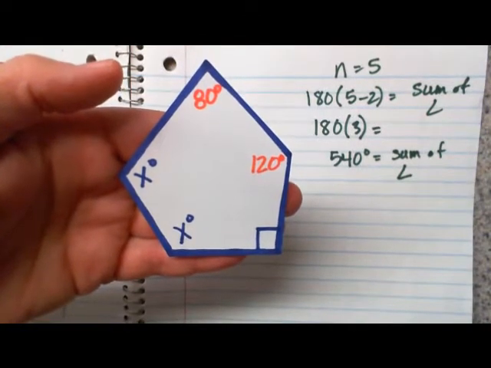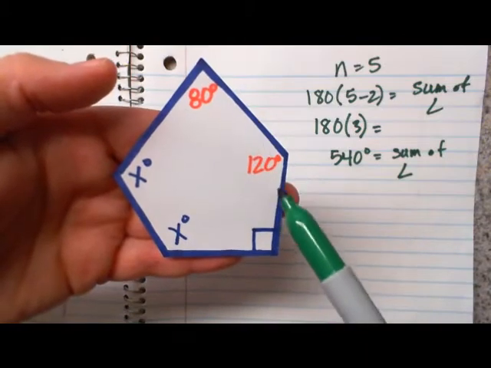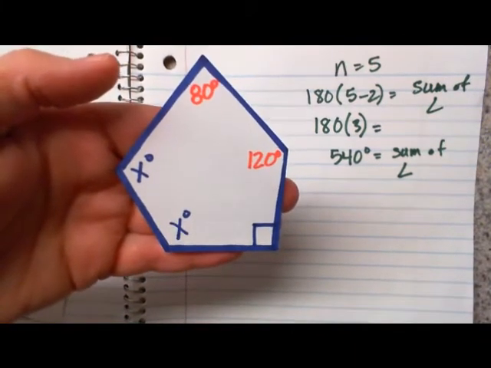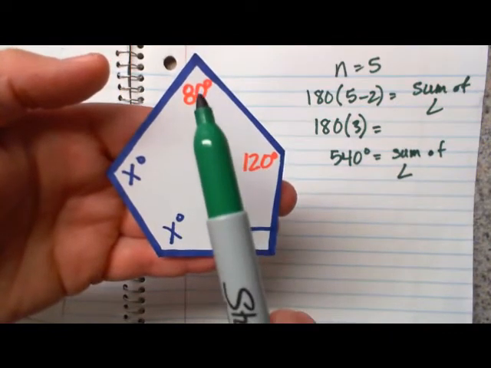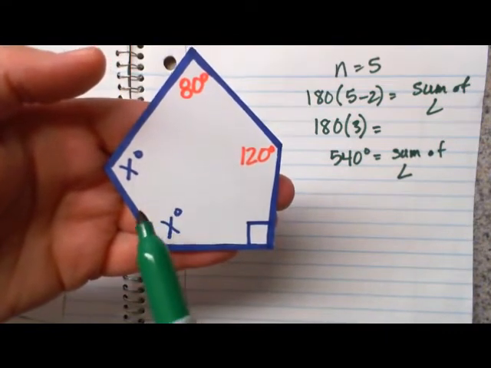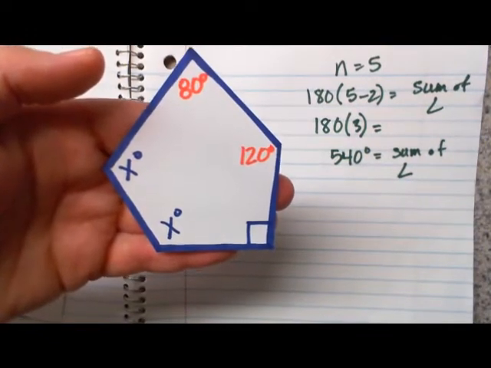Okay, I've got a second polygon here for a second example. And I know it's a pentagon because it has 1, 2, 3, 4, 5 sides. And I also know that this is a right angle. This is 120 degrees, that's 80 degrees, and then I have these 2 angles here that I don't know what they are, but I know they are the same size. They are both x degrees.